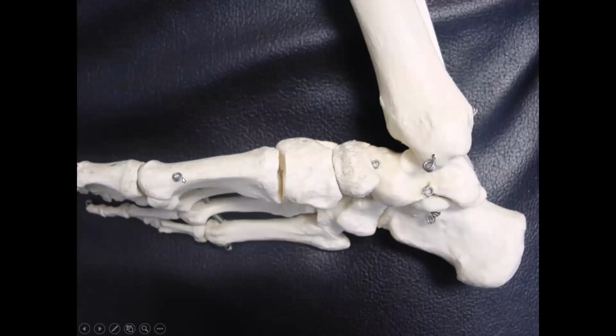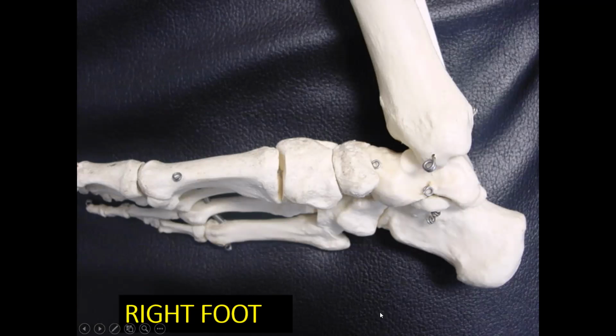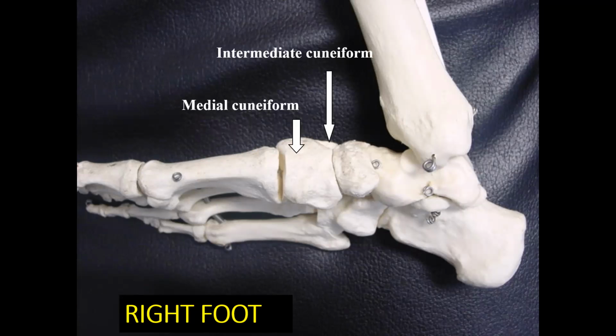So again, these are the phalanges up here. These are the metatarsals here, and these are the tarsal bones. We can see the medial cuneiform, barely see the intermediate cuneiform. You can see the navicular right there. And we see the talus. The talus projects upward here. This is not the navicular. This is the navicular over here.